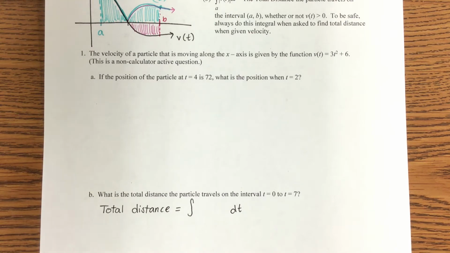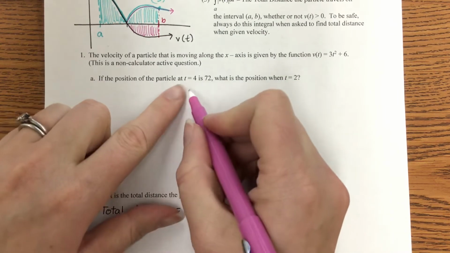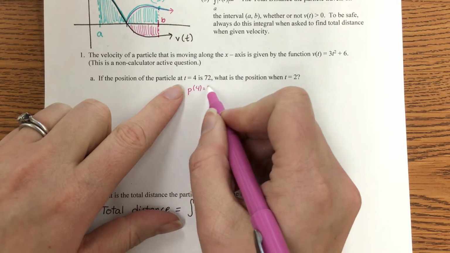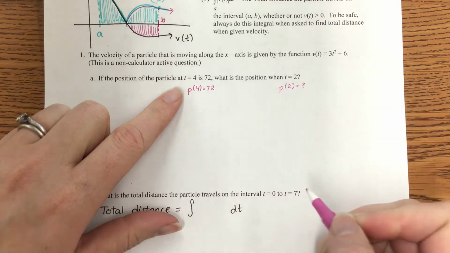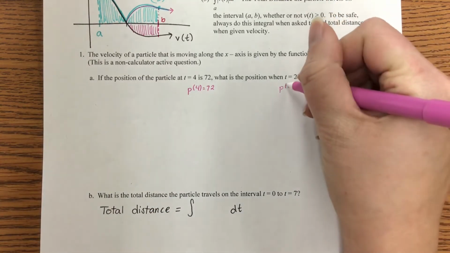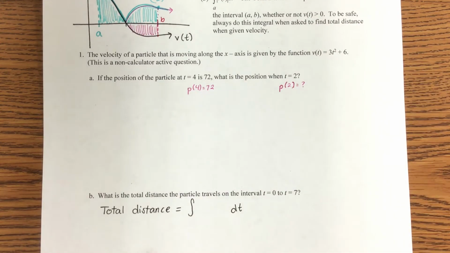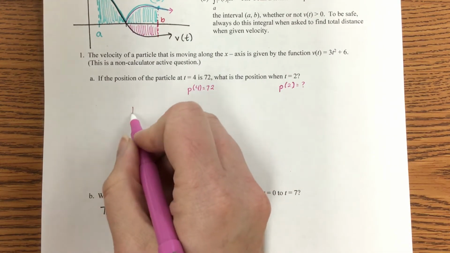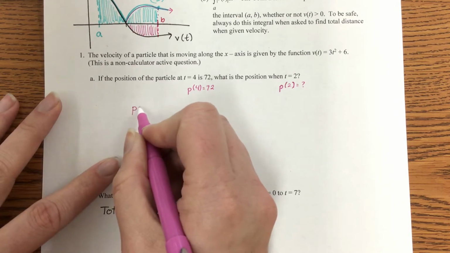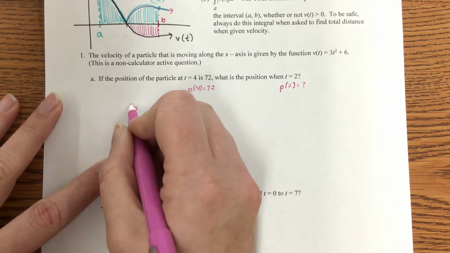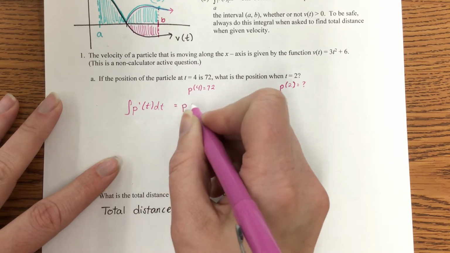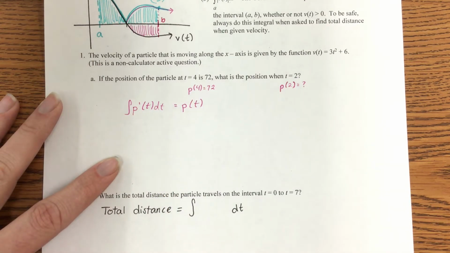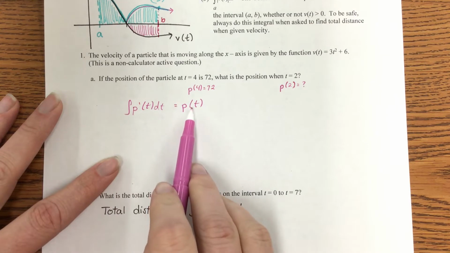So part A, if the position of the particle at t equals 4 is 72, what is the position when t equals 2? All right, so we have P of 4 equals 72, and we want to know what is P of 2. Well, we've done problems kind of like this in a slightly more recent section. We have looked at how if we take the integral of P prime of t dt, that's going to equal P of t, right? Integral of a derivative is the actual function itself.